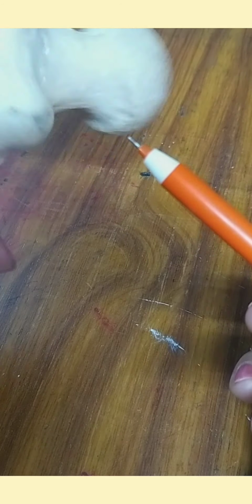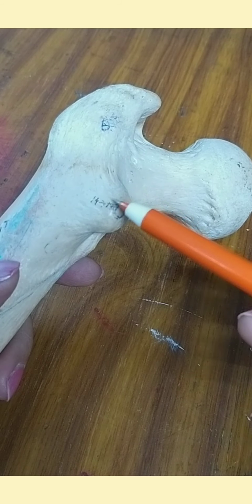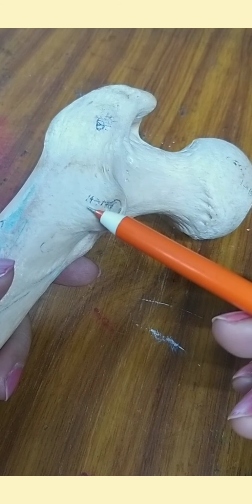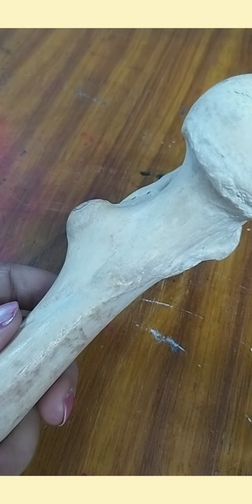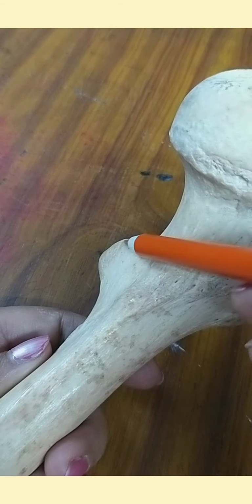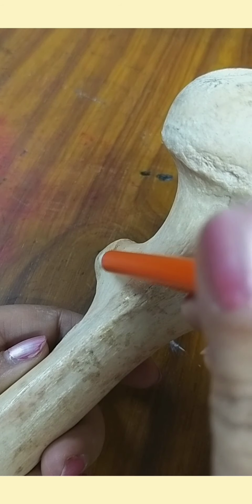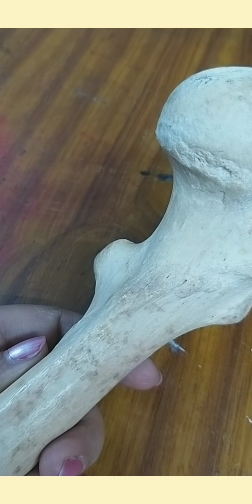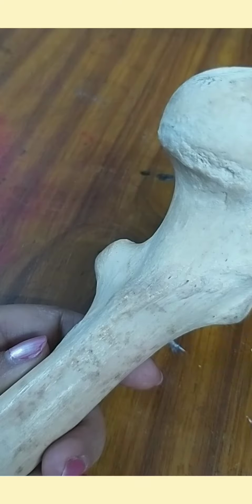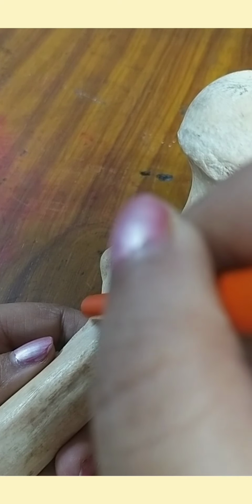It is directed medially and backward. Now if we turn it, this is the anterior surface. Near its tip it receives the insertion of the psoas major tendon, and towards its base the iliacus muscle, which extends a little into the shaft.